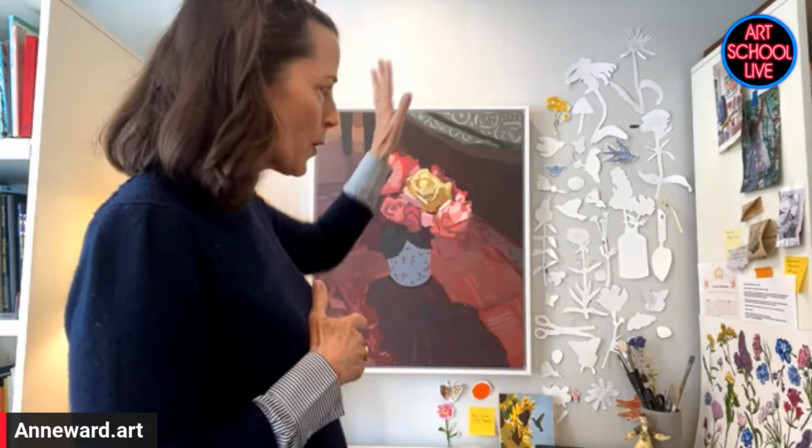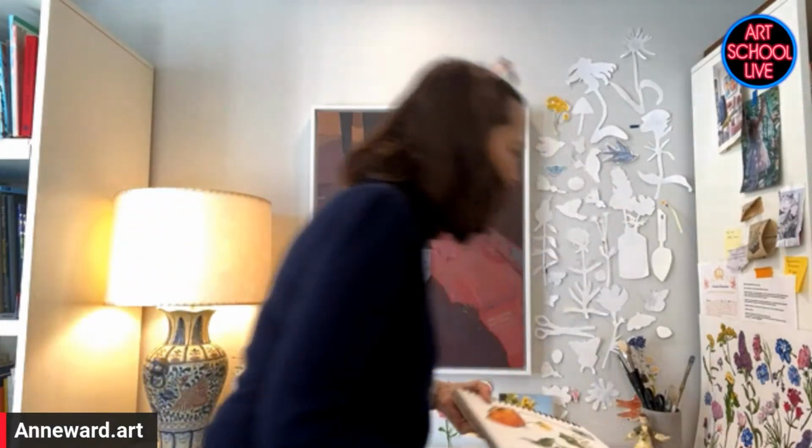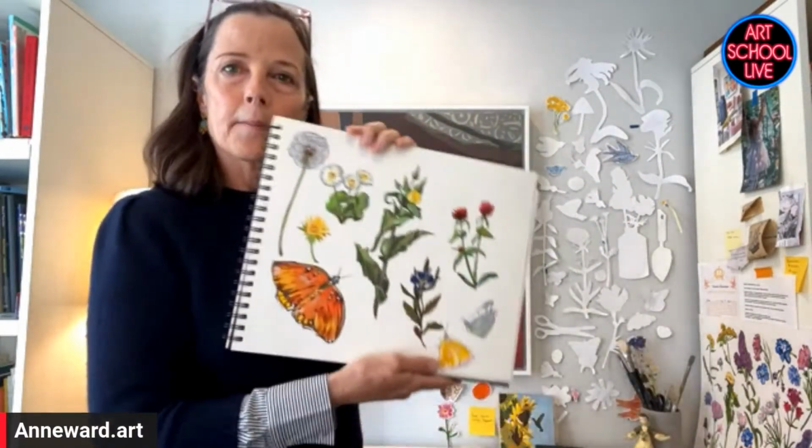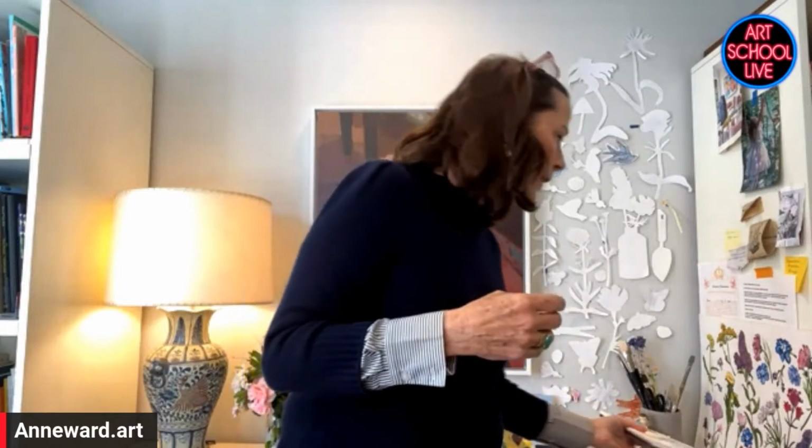And then in gouache, I'll also be making sketches of things in the garden as I'm seeing them in isolation. But I'll also set up in the garden often just working on an 8x10 of flowers in context. So that's more like an actual painting.